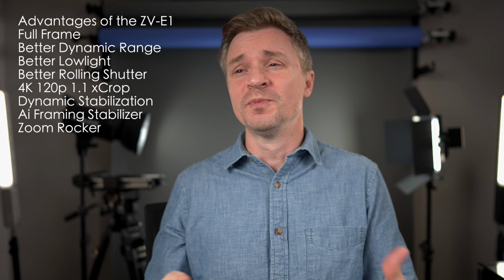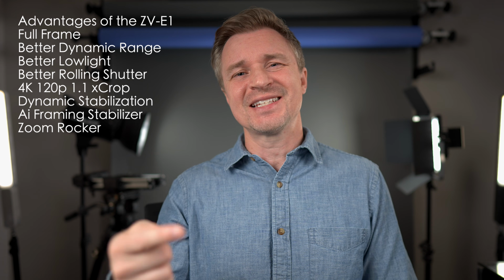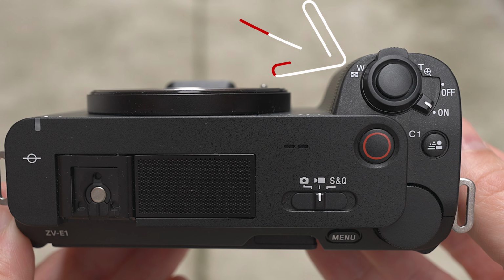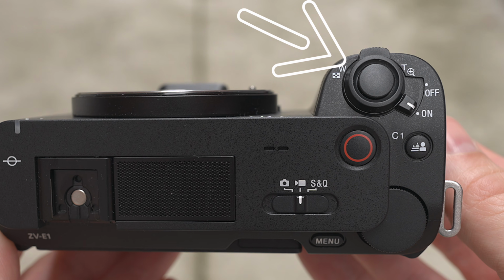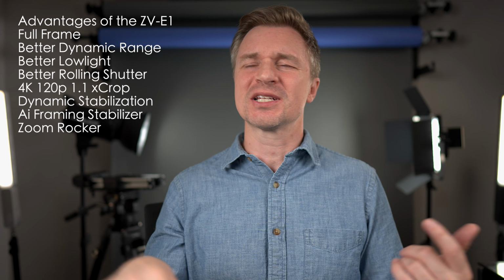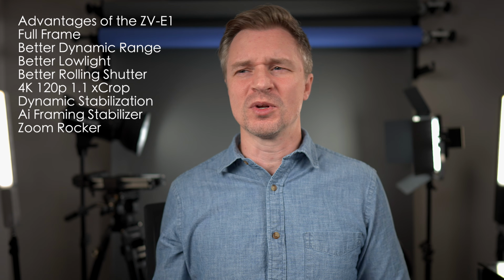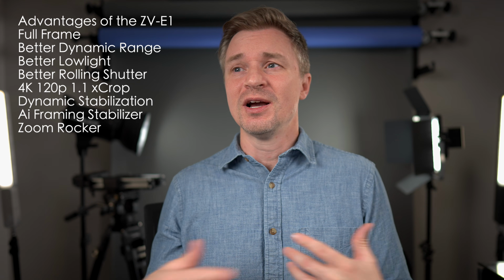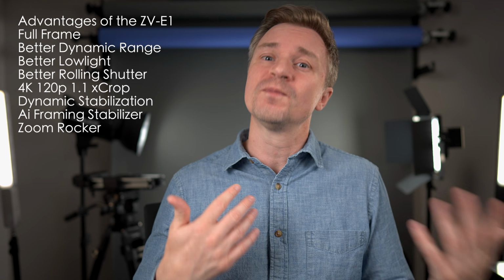So the clear image zoom, very useful, and this has a zoom rocker. The ZV-E1 has a zoom rocker, so you can get to that clear image zoom much easier. You could assign it to a button if you'd like to the A6700, but I find the zoom rocker very useful on the ZV-E1.